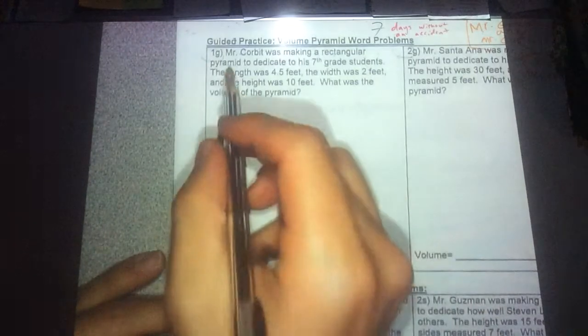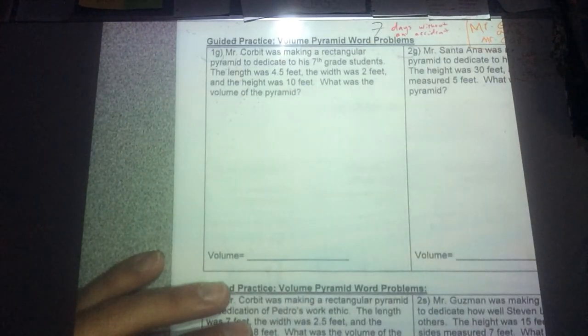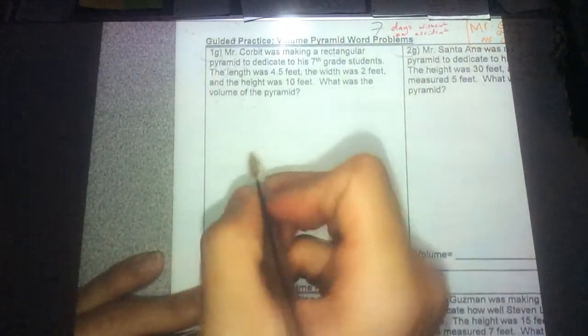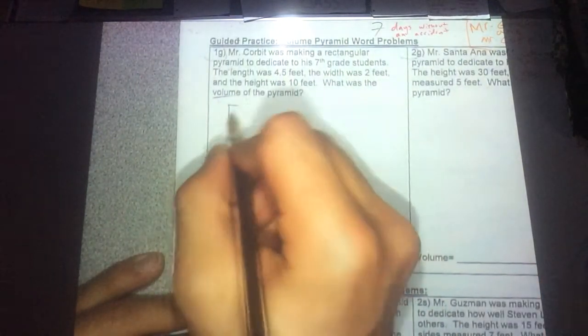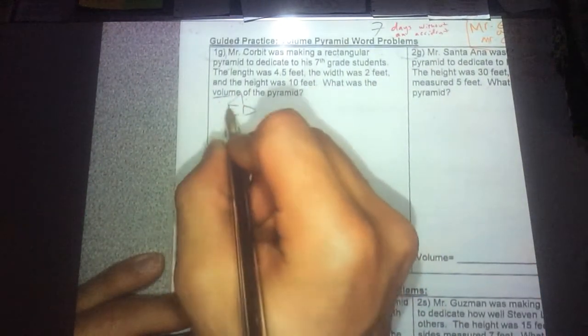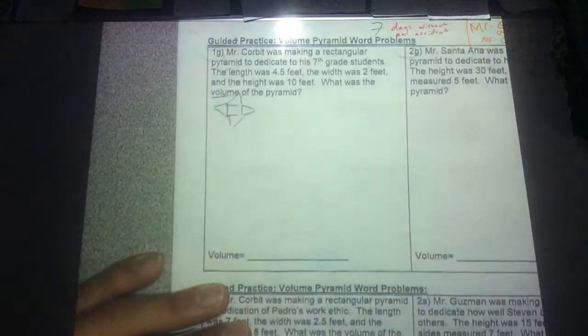Guided practice, I'm going to go over 1G and 2G. Mr. Corbett was making a rectangular pyramid to dedicate to his 7th grade students. The length was 4.5 feet, the width was 2 feet, and the height was 10 feet. What was the volume of the pyramid? So it's going to look something like this. This is going to be the net of it right here.